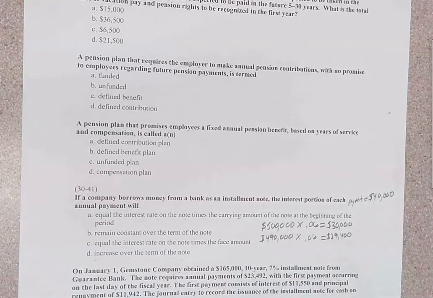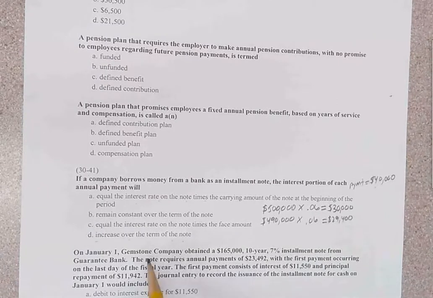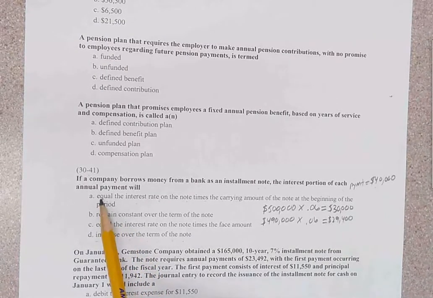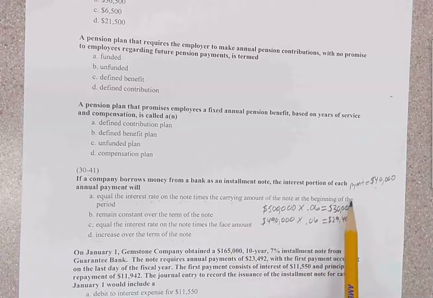Therefore, we can say that this statement, choice A, equal the interest rate on the note, 6%, times the carrying amount of the note at the beginning of the period. At the beginning of the first period, the carrying amount was $500,000. So interest was equal to $500,000 times the rate, and that gave us $30,000.